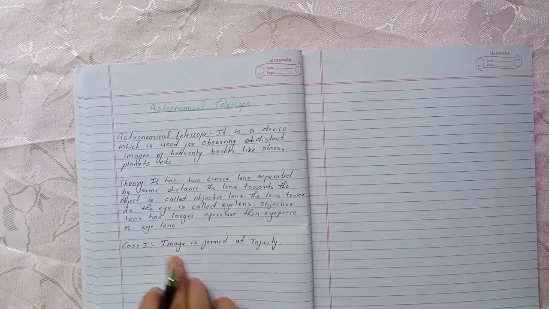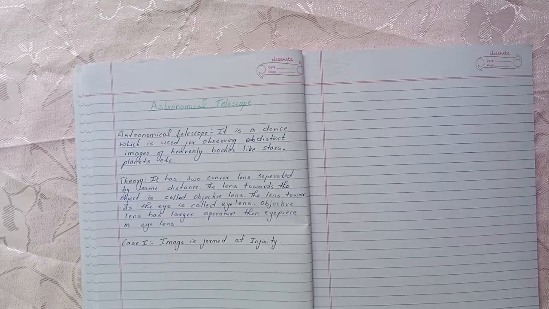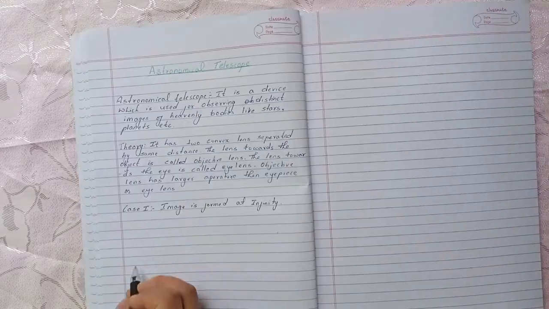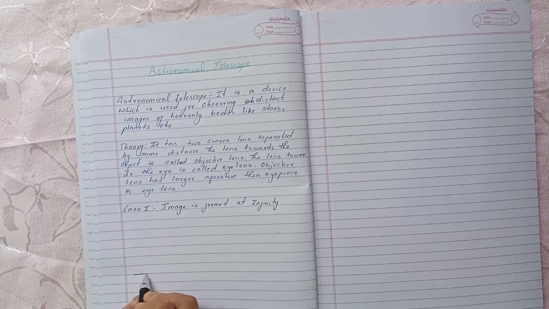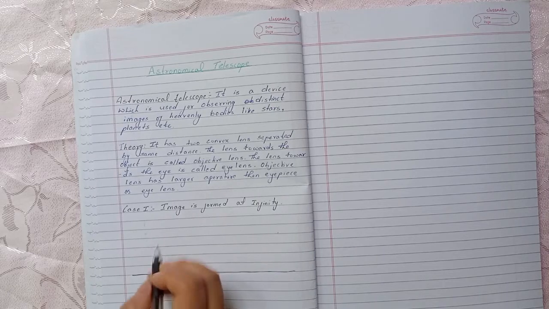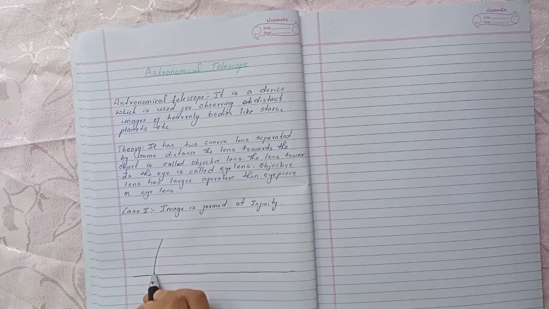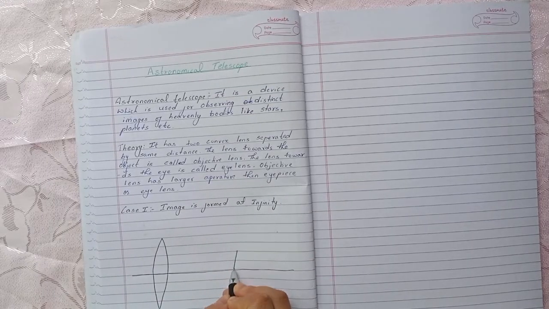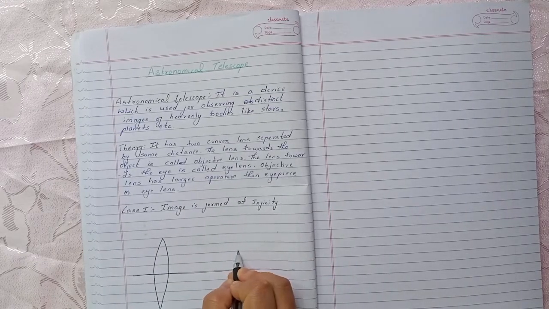First of all, to describe this we need a ray diagram. So let us first make a principal axis, and an objective lens which has a bigger aperture and an eyepiece which has a smaller aperture.